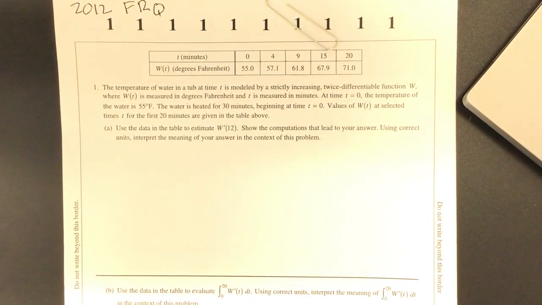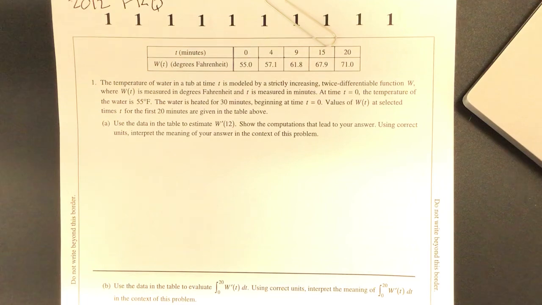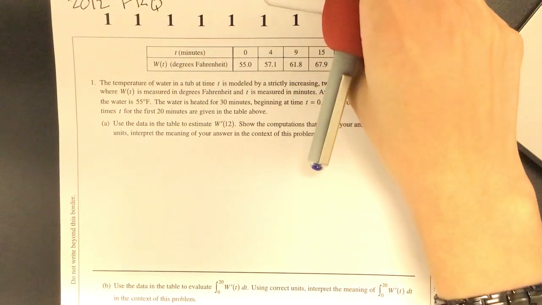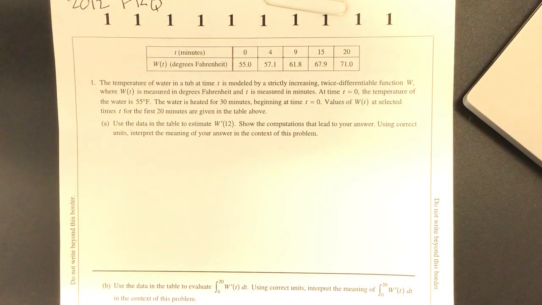degrees Fahrenheit. The water is heated for 30 minutes, beginning at time t equals 0. Values of W(t) at selected times t for the first 20 minutes are given in the table above. Use the data in the table to estimate W prime of 12. Show the computations that lead to your answer using correct units. Interpret the meaning of your answer in the context of this problem.